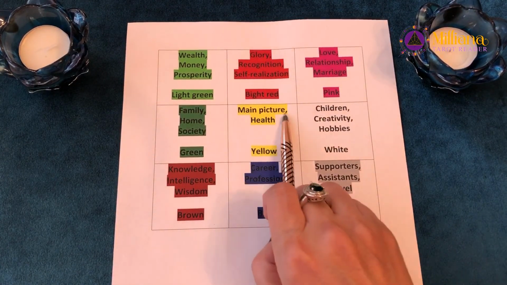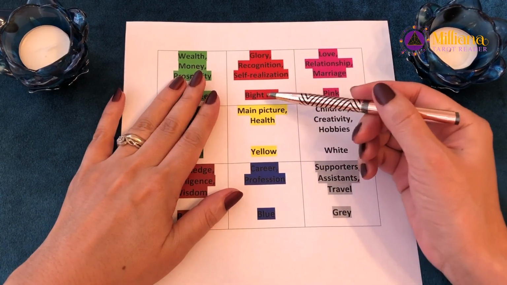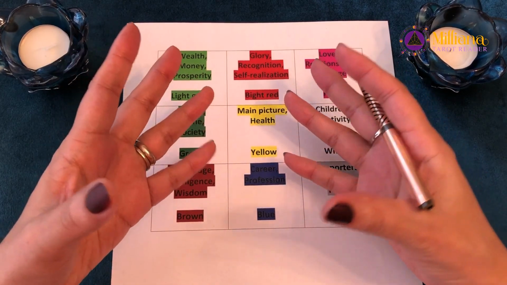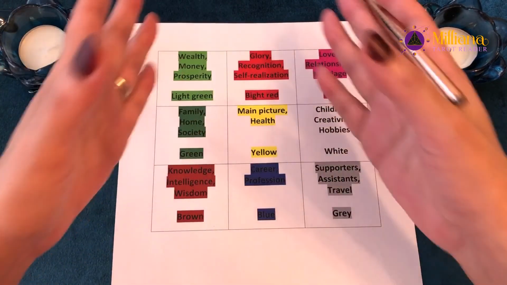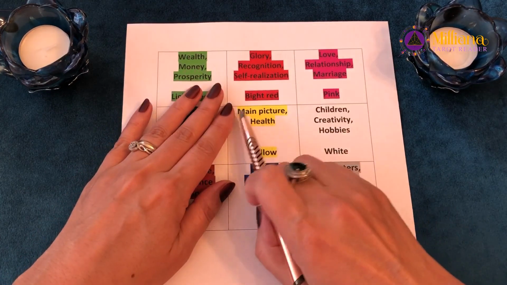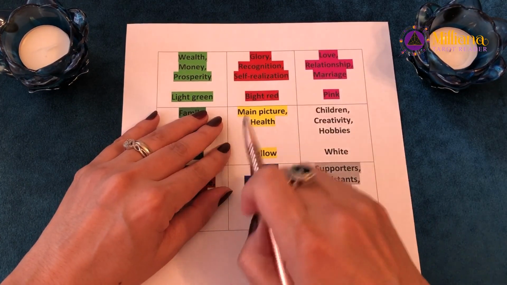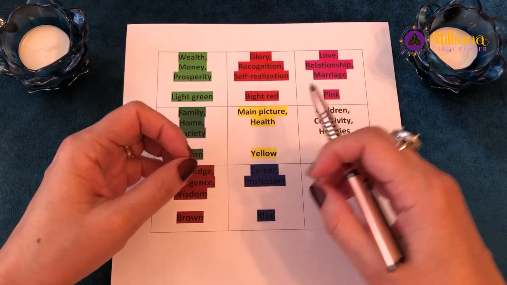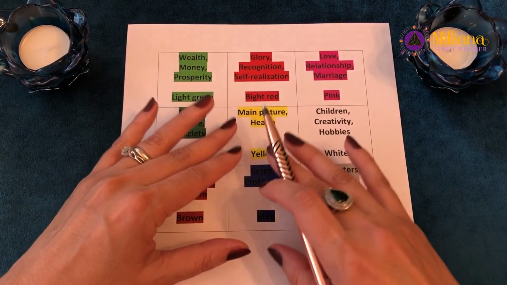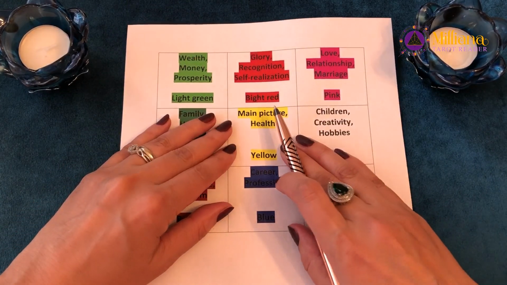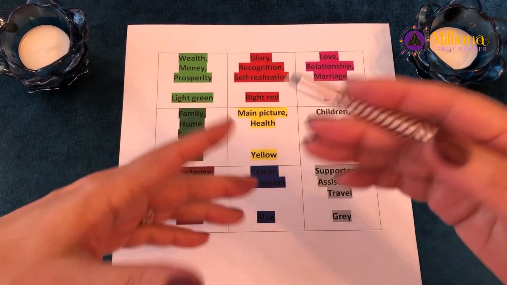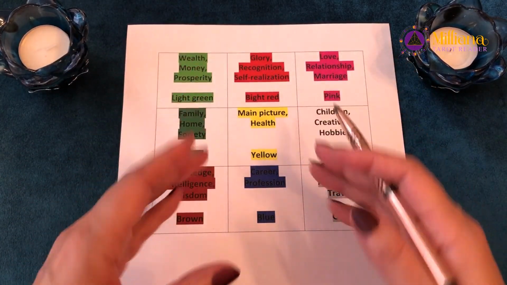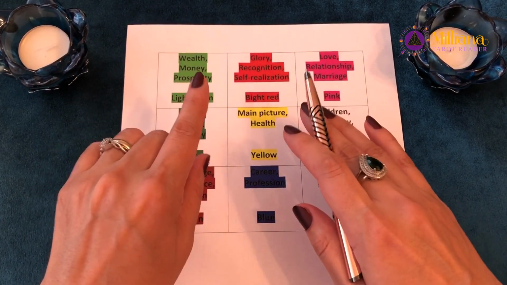In the center, it's about your main picture. It's recommended to put your own picture, but not just your face, right? Your entire body. And you have to say something like, I'm healthy, or I feel better, right? I feel good. Not, like, I'm absolutely healthy. You can write anything that is bothering you, what you would like to have, right? So please remember about the present tense.